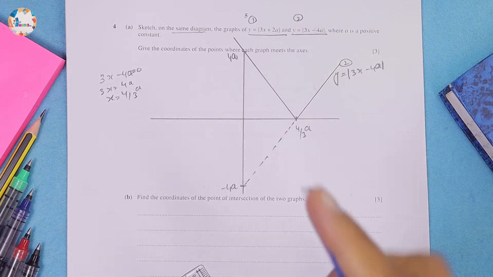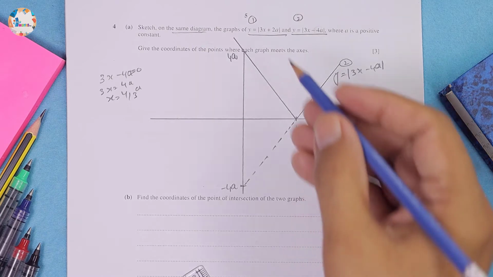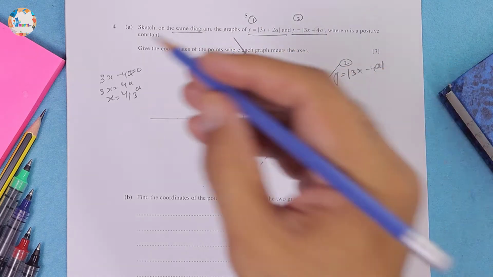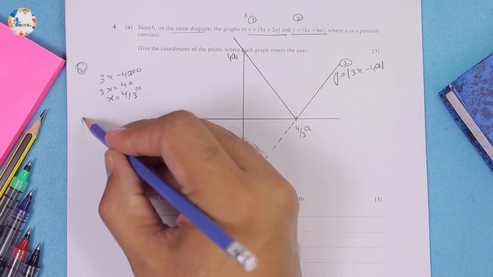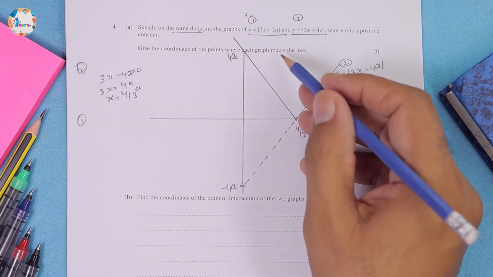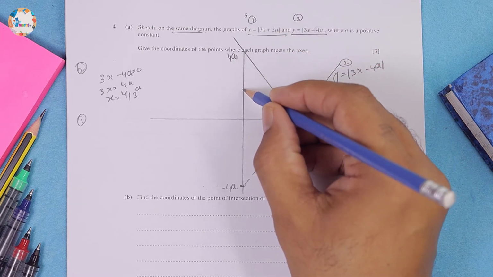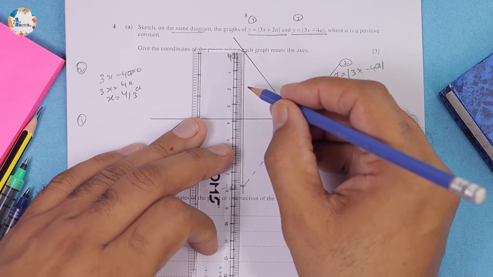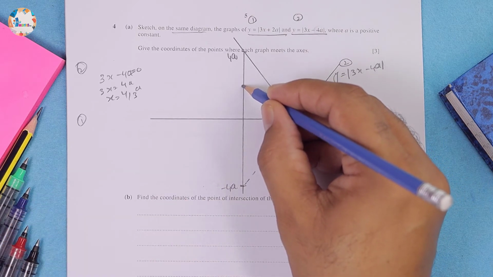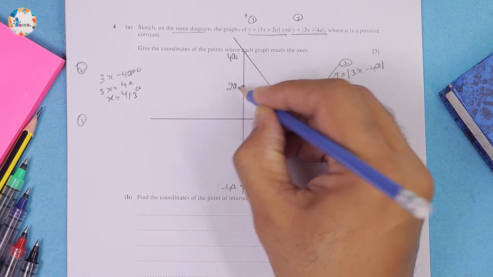Now after plotting this one, we can try for this also. This is for equation 2, and for equation 1 we will be taking 2a, so it's passing through 2a. The y-intercept will be 2a, roughly in the middle over here, so this one we can write 2a.